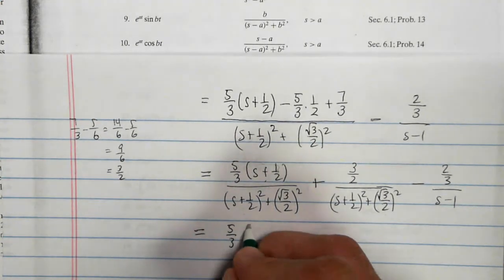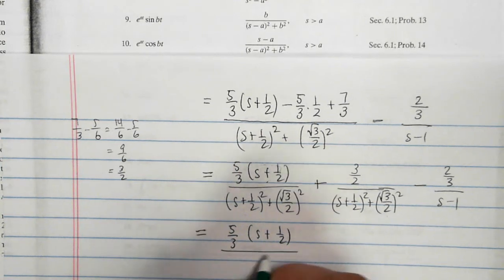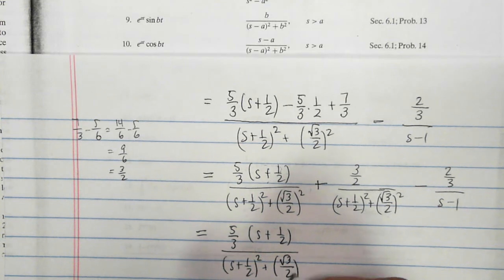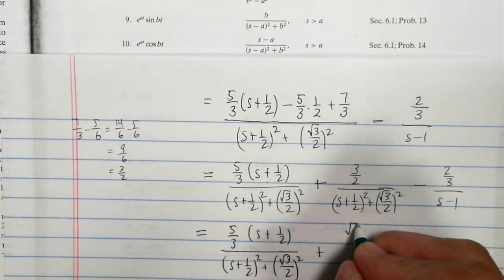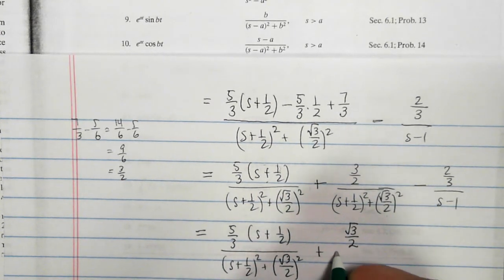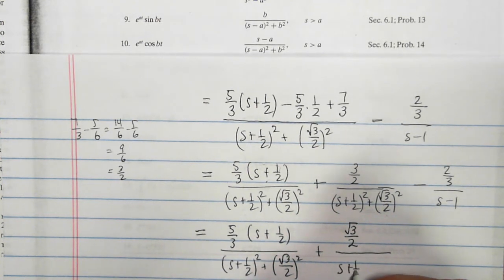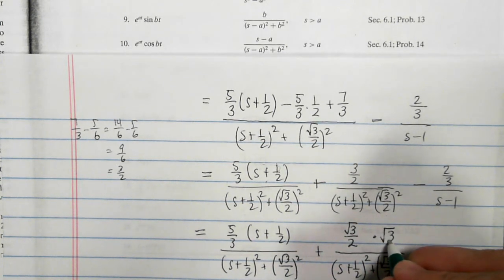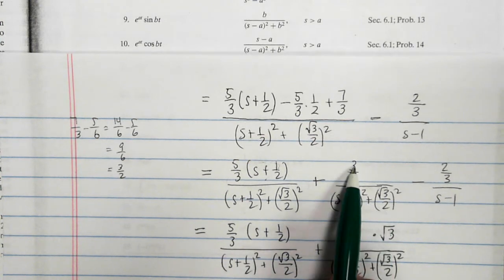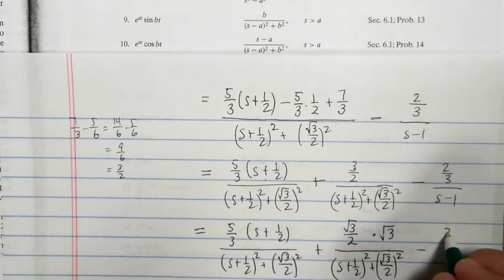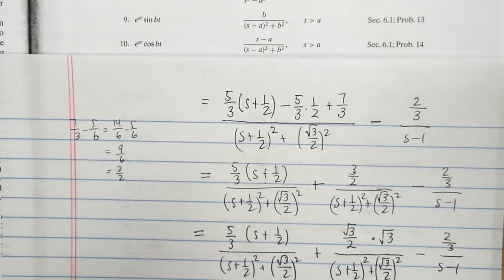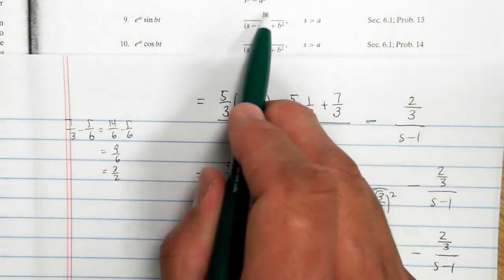so 5/3 s plus 1/2 over s plus 1/2 squared plus square root of 3 over 2 squared. Again, let me force a square root of 3 over 2 over s plus 1/2 squared plus square root of 3 over 2 squared. What's left is going to be square root of 3. So square root of 3 times square root of 3 is 3, then minus 2/3 over s minus 1. I've now written this in a form that exactly matches what I see on screen here.